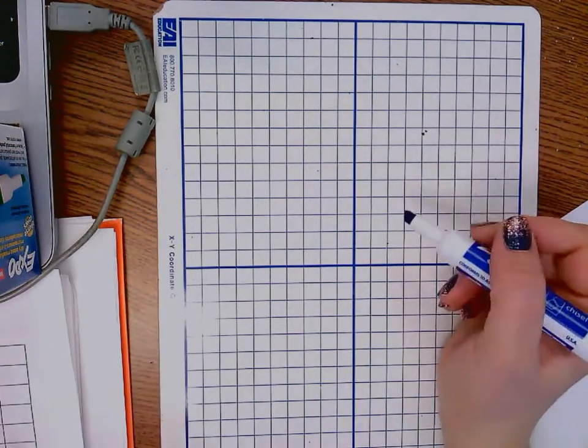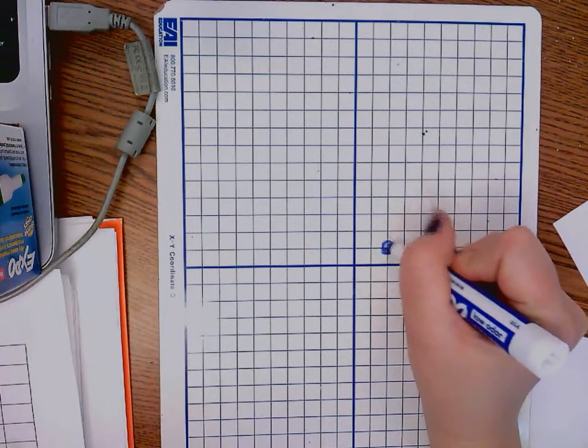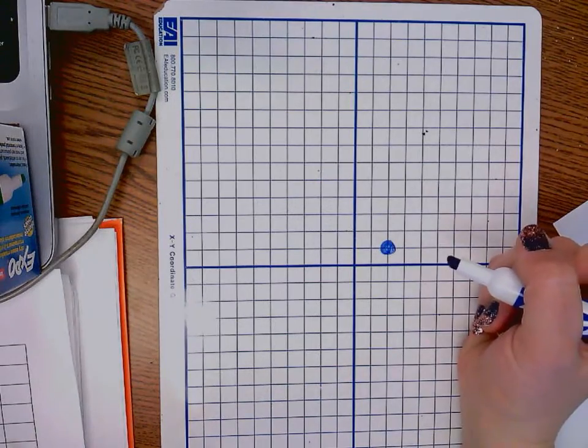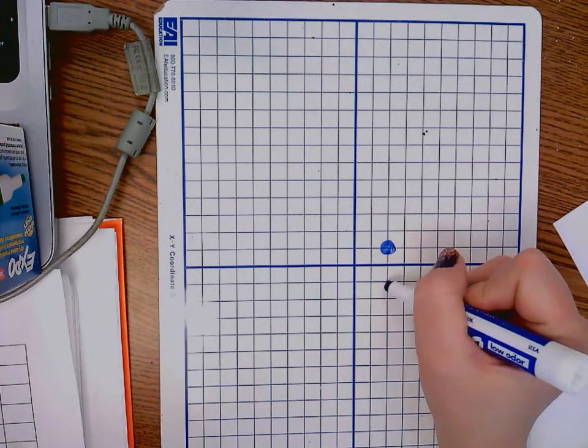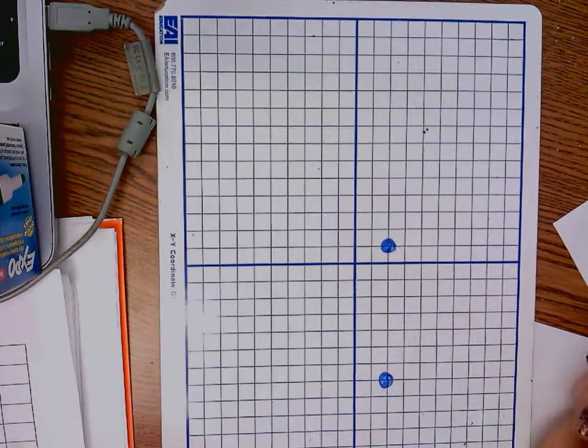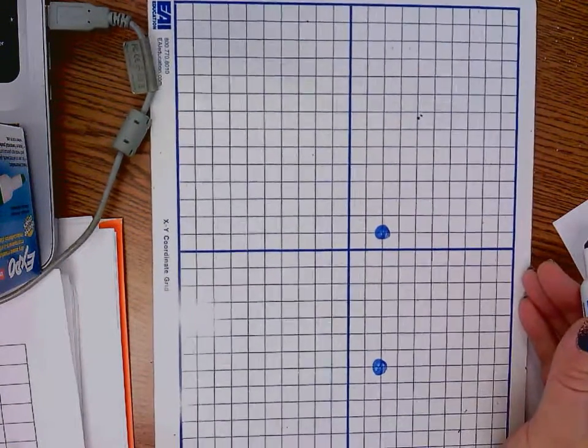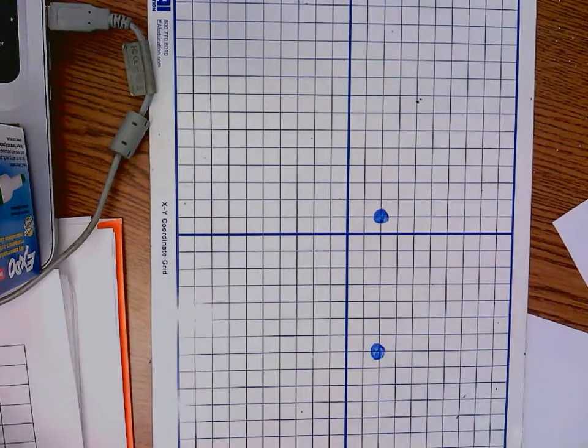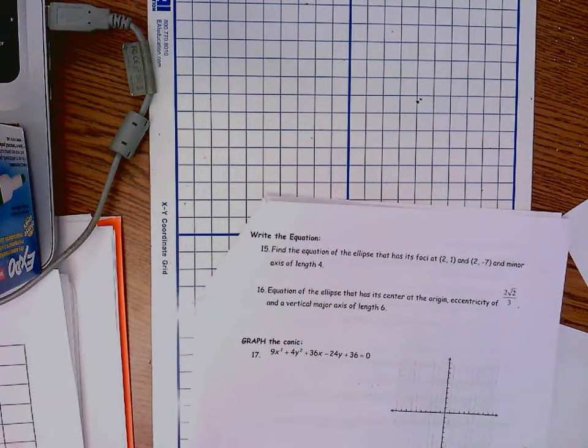So I'm going to plot 2 comma 1 because that's a focus, and I'm going to plot 2 comma negative 7. 1, 2, 3, 4, 5, 6, 7. So I think already you can see that the ellipse is oriented vertically, and you know the C value, and you can figure out where the center of the ellipse is. So this is number 15 on the next page.